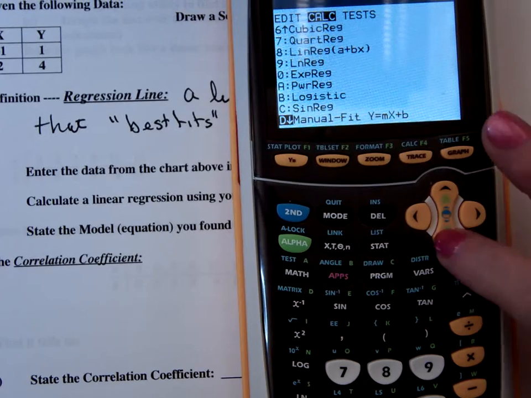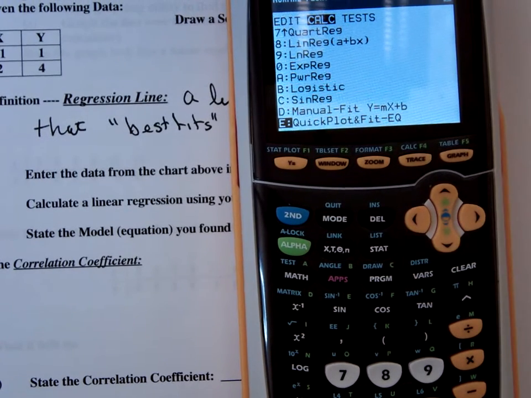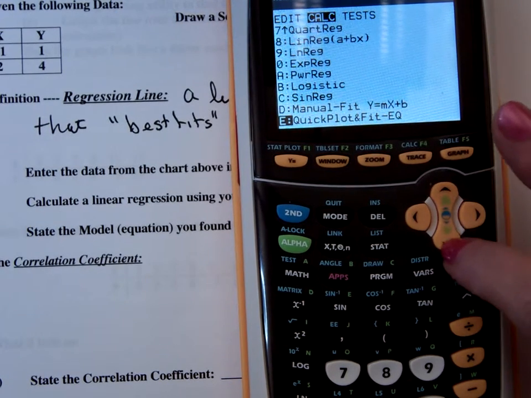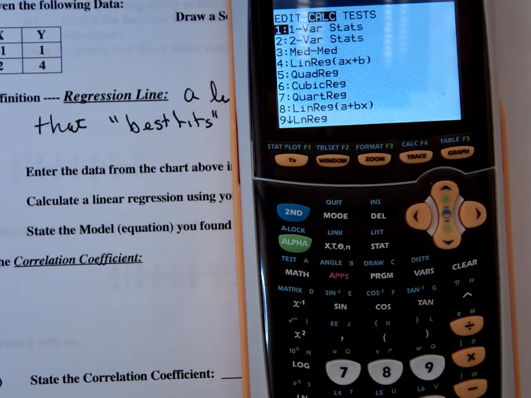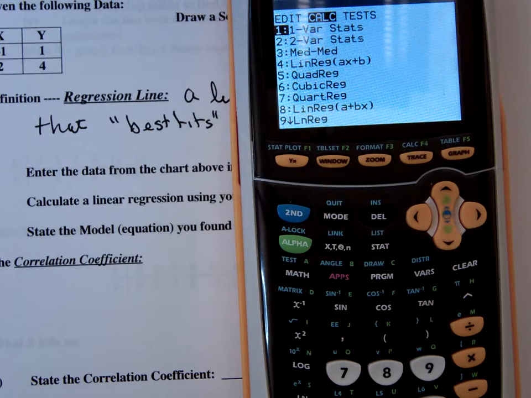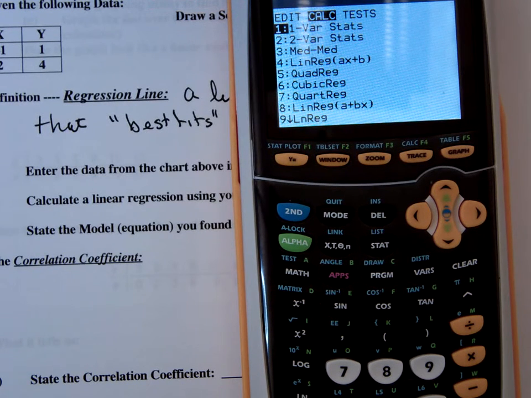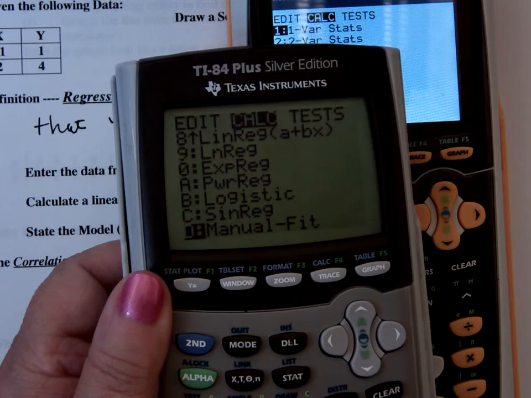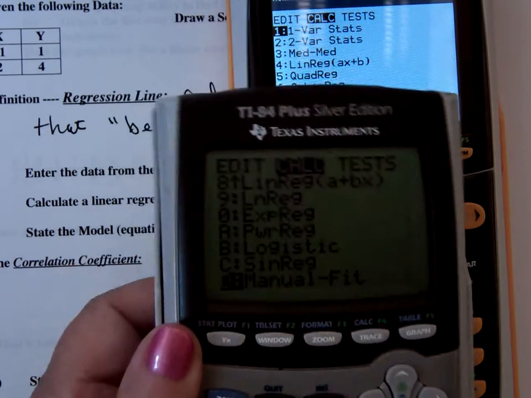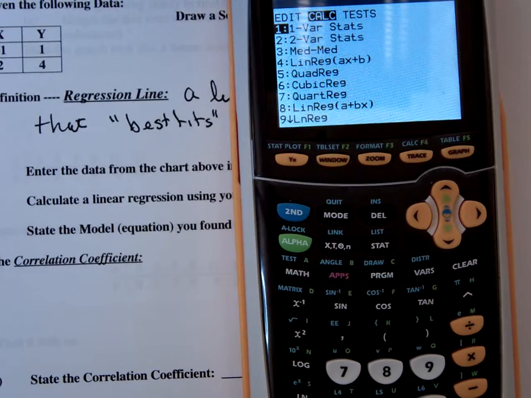I'm going to have to check that one out because I don't know that one. Quick plot and fit equation. Ooh, that's a new one. I have all kinds of new things on this one. And my gray one, by the way, doesn't have those last ones on the bottom. My gray one, I think, stops with, well, it had a manual fit. That's where my gray one stops. And I never messed with that, so I'm going to have to look that up. Oh, something new for me to learn. Oh, cool.